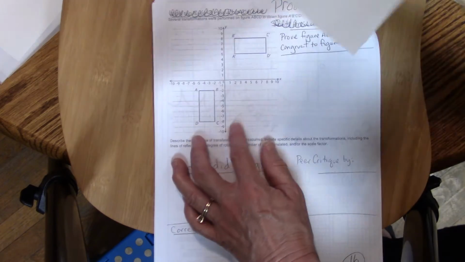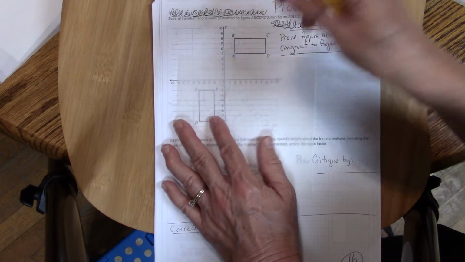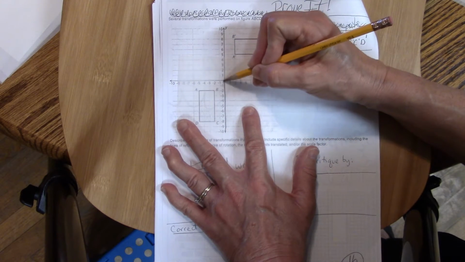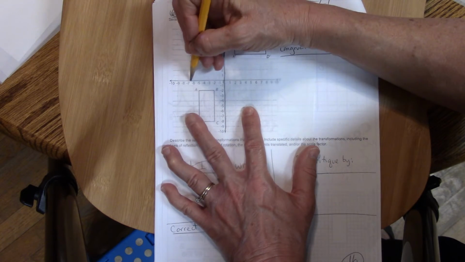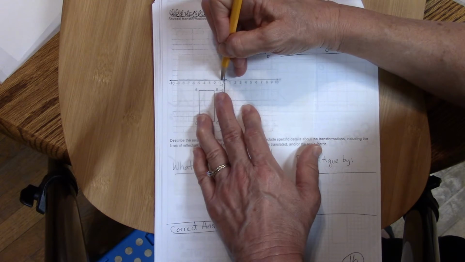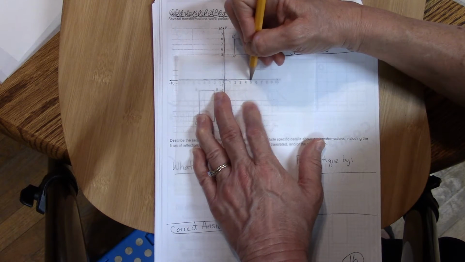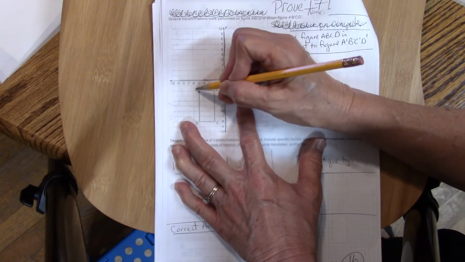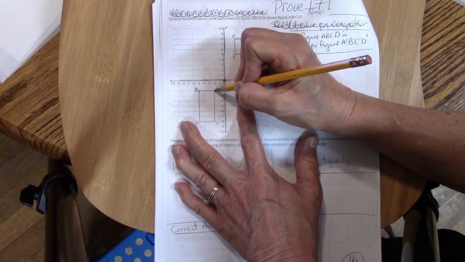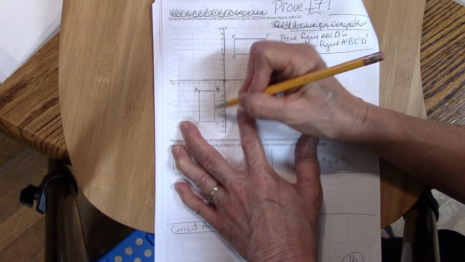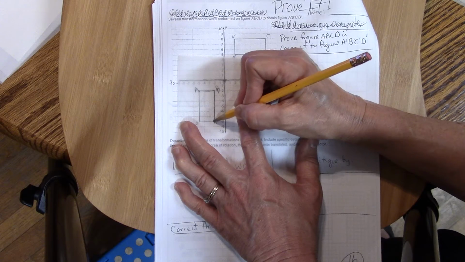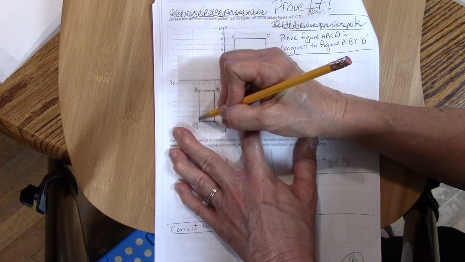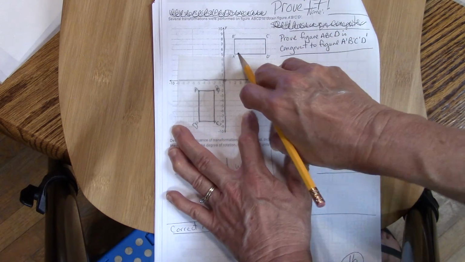Step 1. Draw off your pre-image. And since this is on a grid, I would suggest that you draw off your axes too so you can tell where you are. Make sure you've got a good, clear indication of where the origin is. Let's draw off this. This is point A. This is point B. This is point C. Here is point D. There we are. Okay?